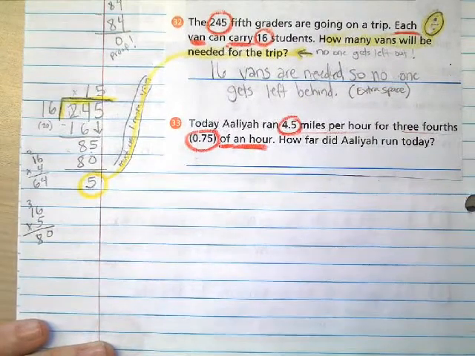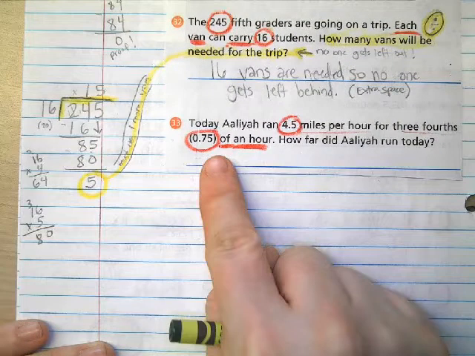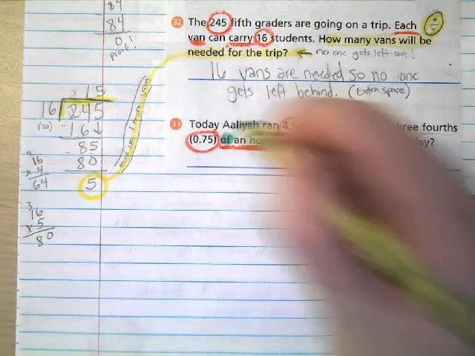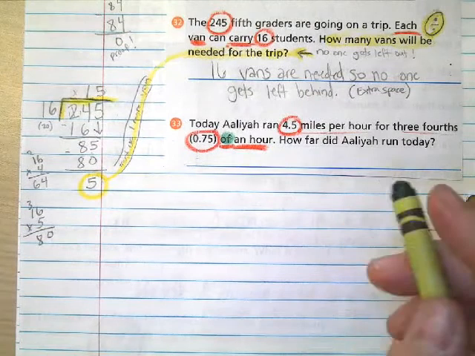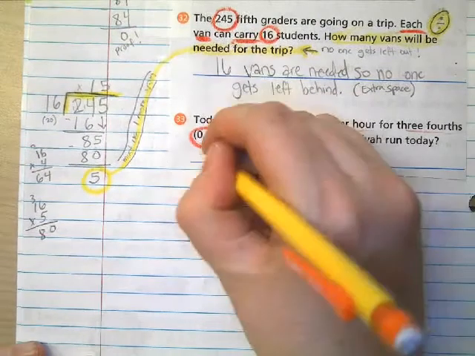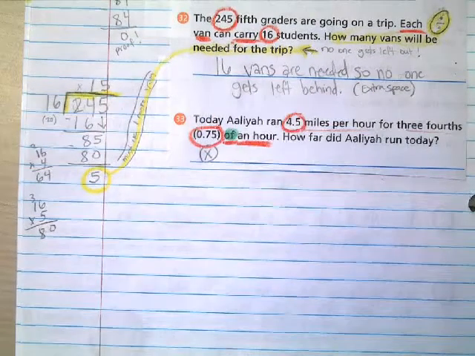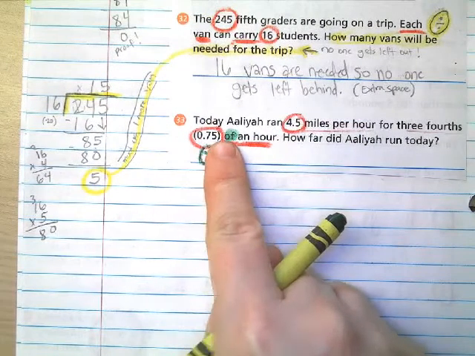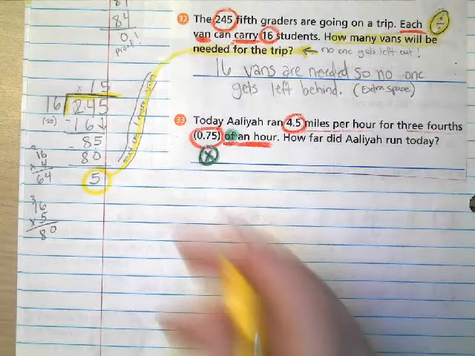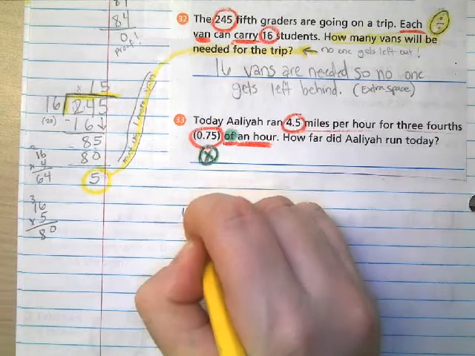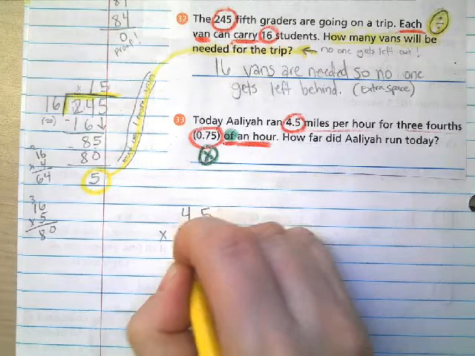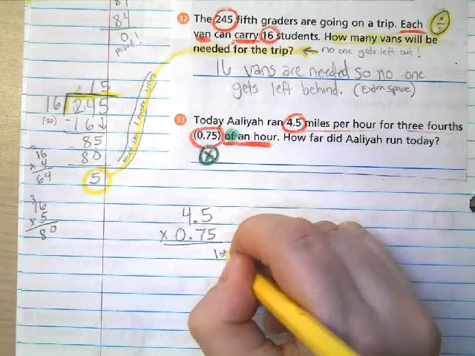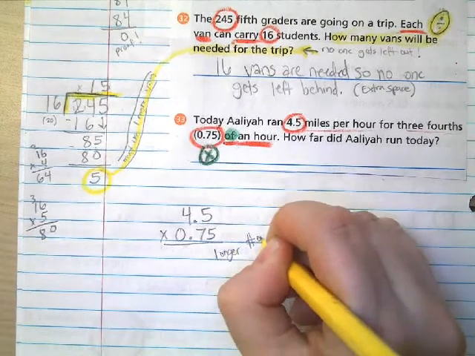So she didn't go a whole hour. If she went one whole hour, she would just have gone 4.5. But she didn't. She went 3/4 of an hour. And this word here is really critical. Of an hour. That means, my friends, that we are going to be taking a piece of the 4.5. So this word right here, critical to which operation? Multiplication. That one is multiplication because she only went 3/4 of an hour.